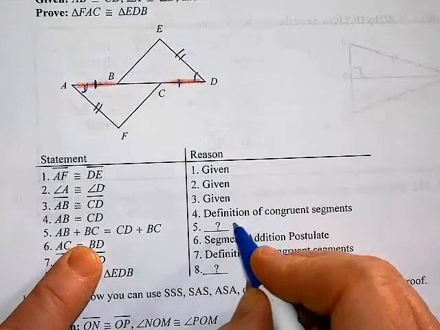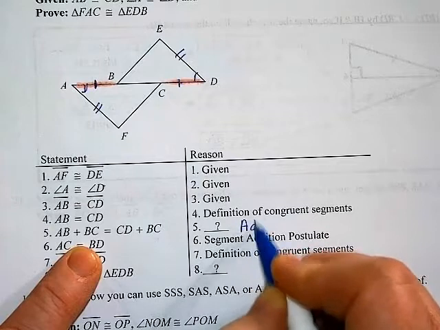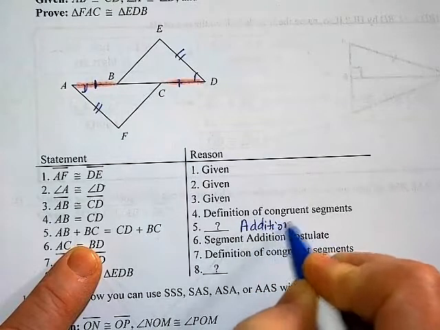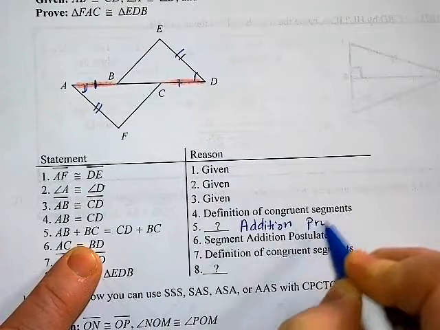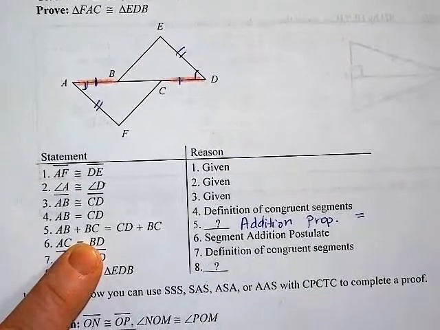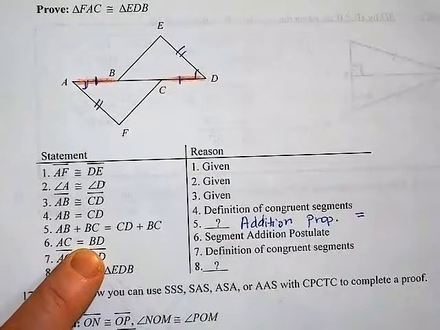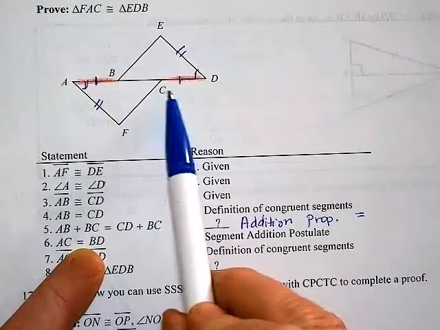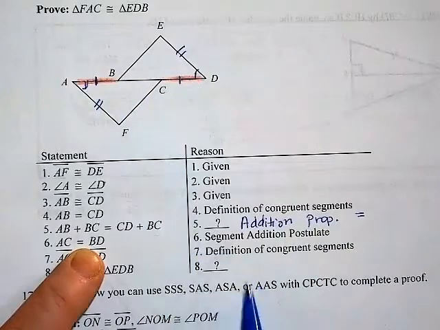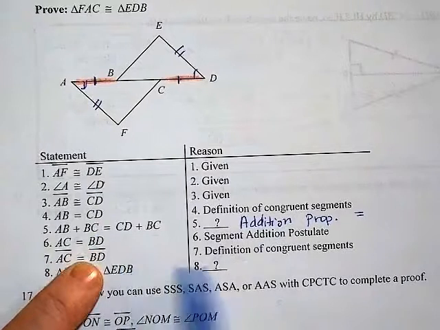This is the number 5. Number 16 is the addition property of equality. If you add the same thing to both sides, you get the same thing. Now, how do I know that AC is equal to BD? I use the segment addition postulate.